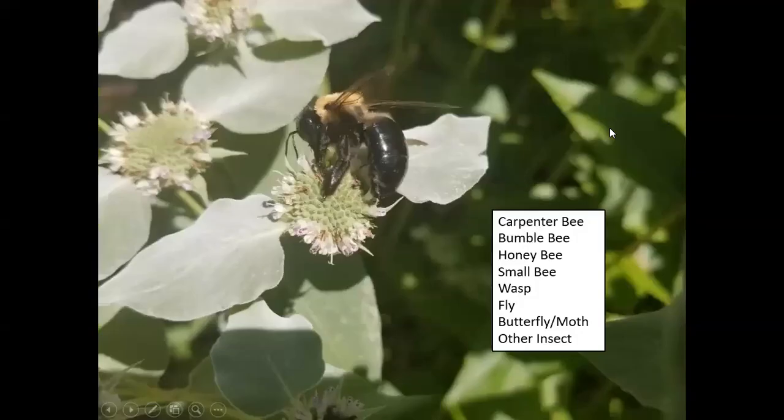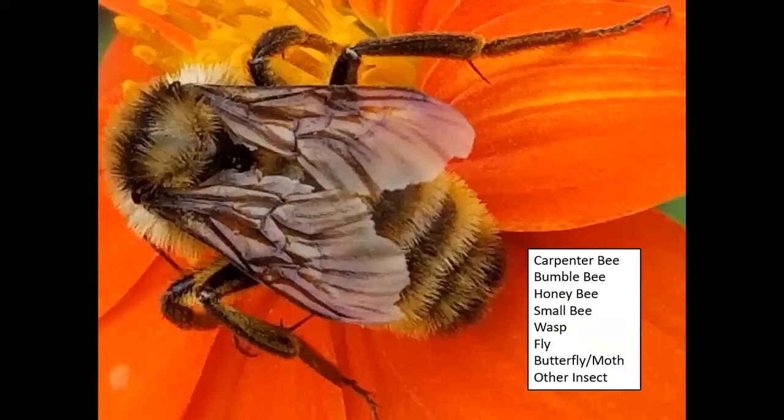Okay, next one. What category will we put this one in? Yes, so this is a carpenter bee. As you can tell, it's quite a big bee, even for the flower that it's sitting on. And it has that shiny abdomen, which is kind of its identifying characteristic. Yes, the shiny hiney. How about this one?